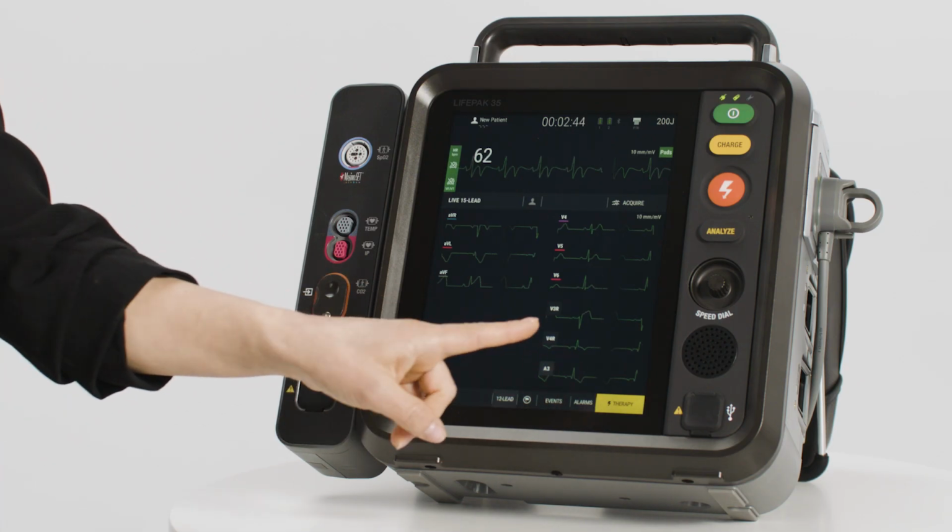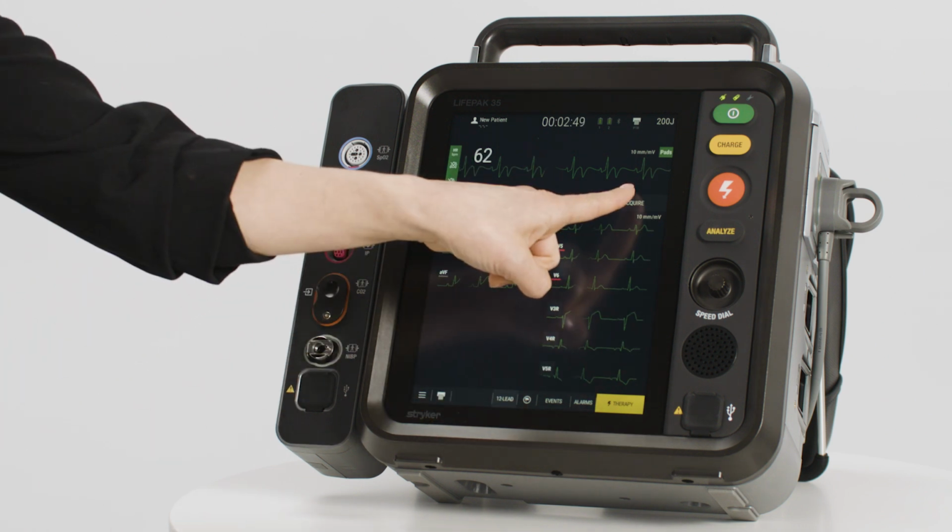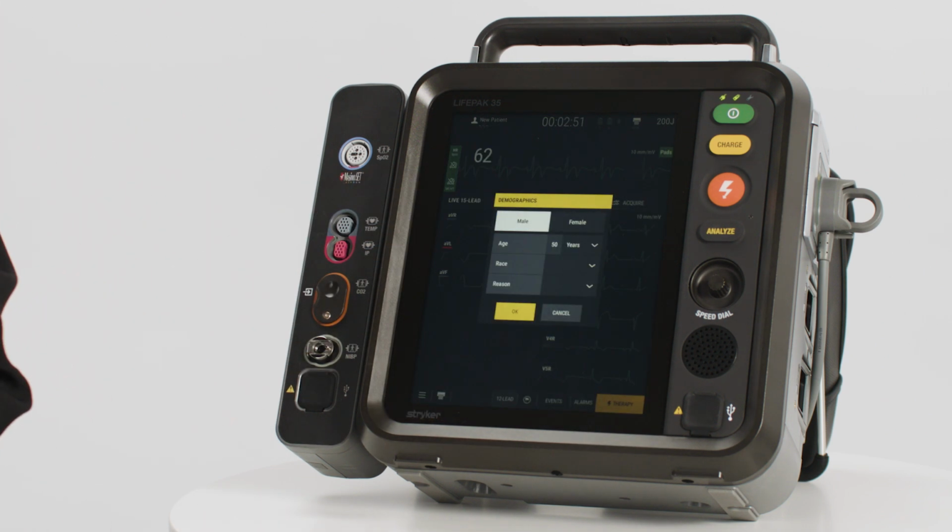To acquire the 12-15 lead ECG report, press the Acquire button. For the first 12-15 lead of the case, you will be prompted to select the patient's sex, enter the patient's age, and select the patient's race and reason for acquiring the 12-15 lead. Please note, entering the patient's race and reason for the 12-15 lead is optional and does not impact the algorithm interpretation. If sex and age were already entered into the patient record, they will be automatically filled in.